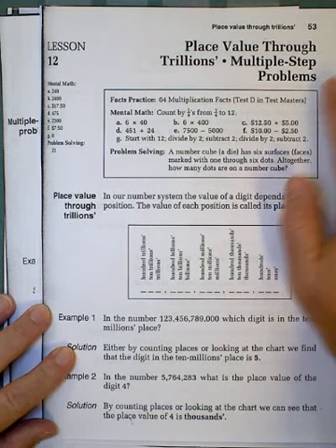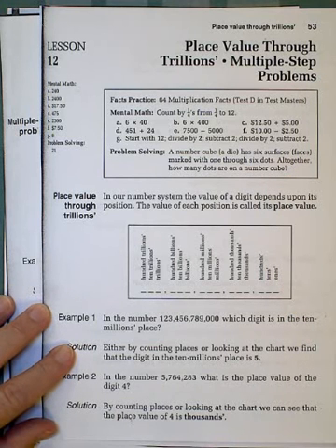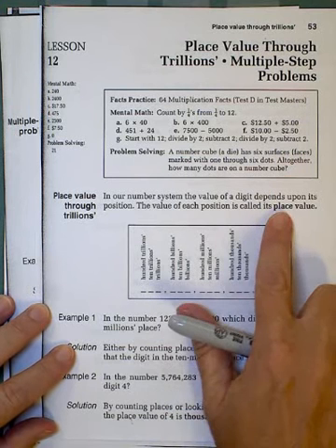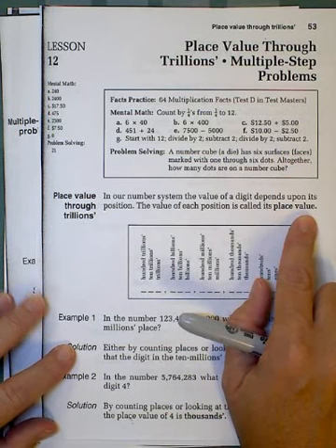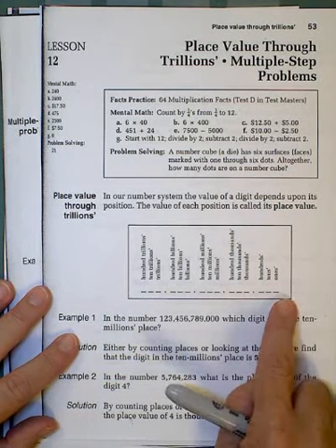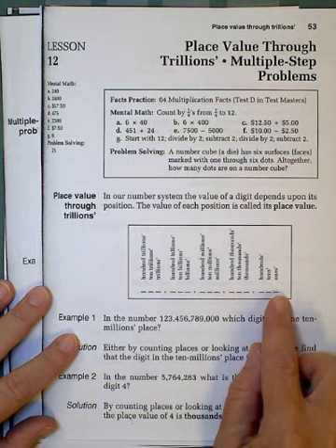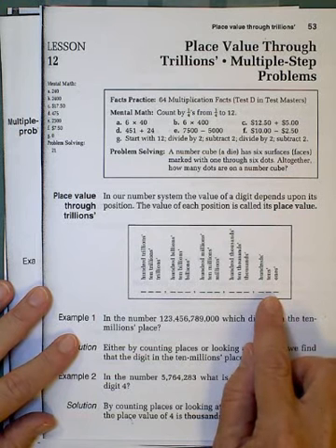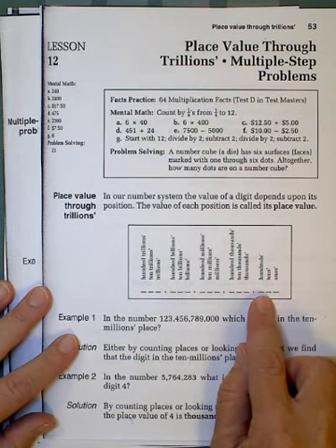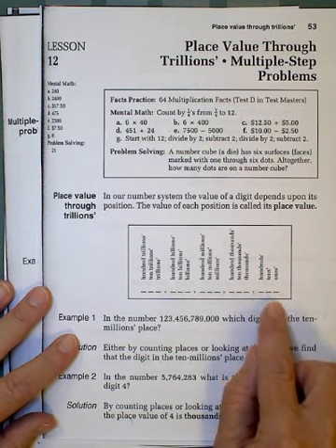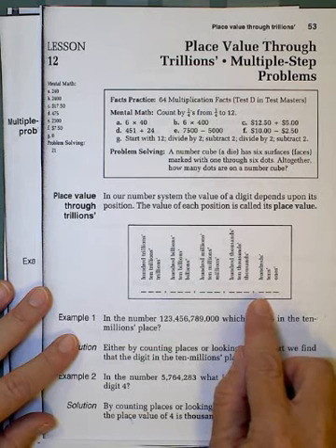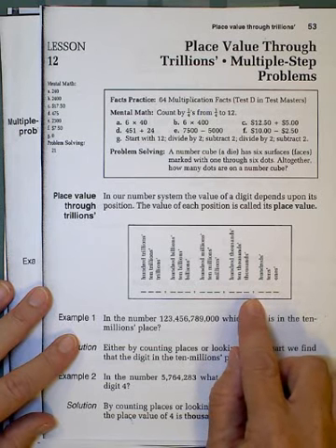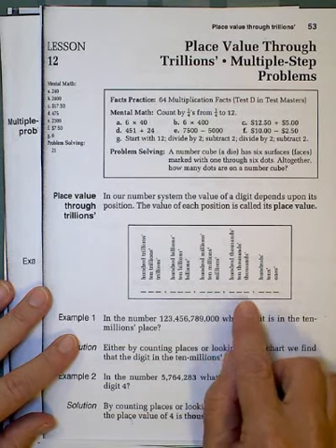In our number system, the value of a digit depends upon its position. The value of each position is called its place value. Let's quickly review our chart. We remember that the furthest digit to the right is the ones digit, followed by the tens and hundreds. I sometimes refer to these as our basic units. Typically then there's a comma, and then we have our thousands units.